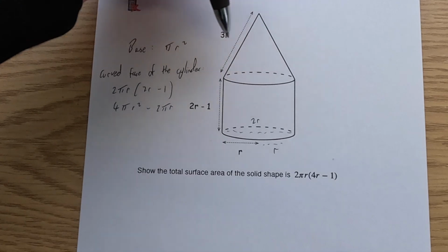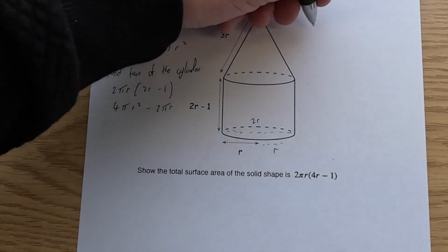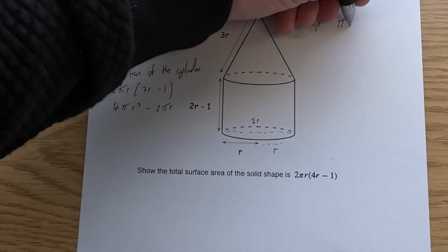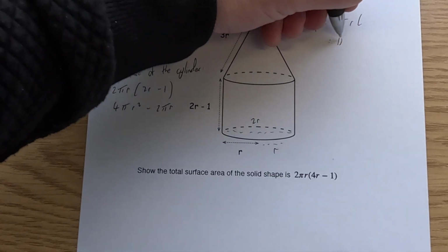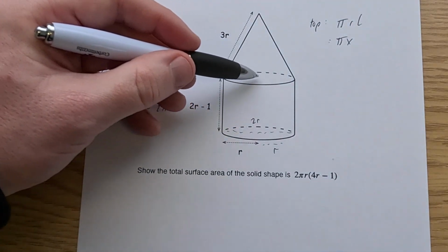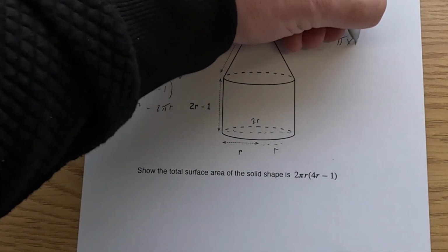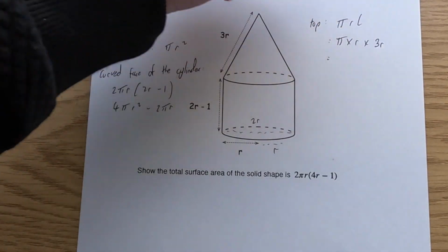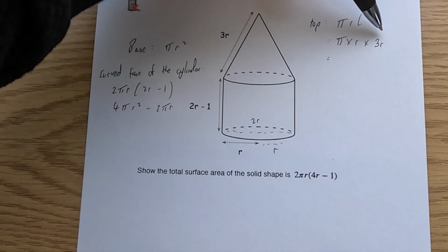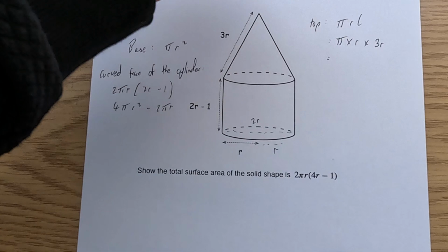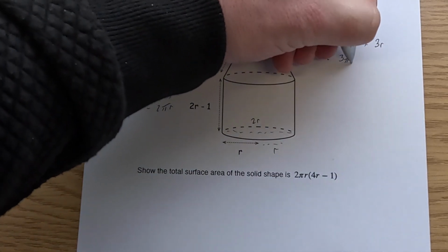Now we need to find the area of the curved face of the cone. So that's going to be pi rl, the top of the cone. It's going to be pi times the radius of the base of the cone, which would be r. It's the same as the radius of the cylinder, so r, multiplied by the slant height, which is 3r. That means we have pi times r times 3r. r times r is r squared, so we've got 3 pi r squared.